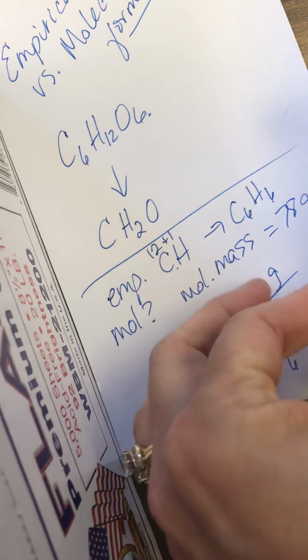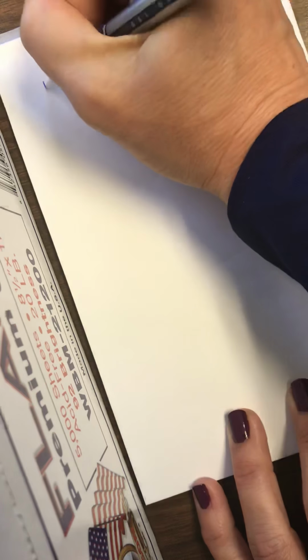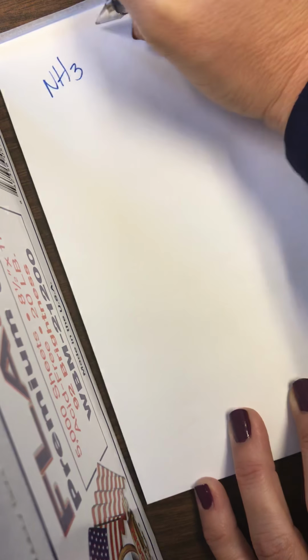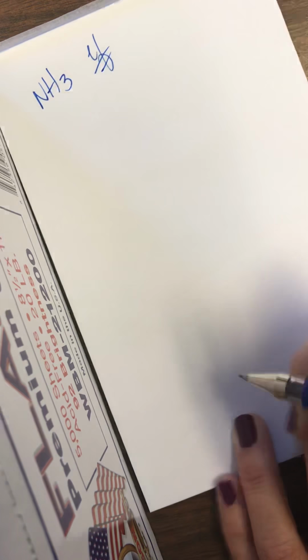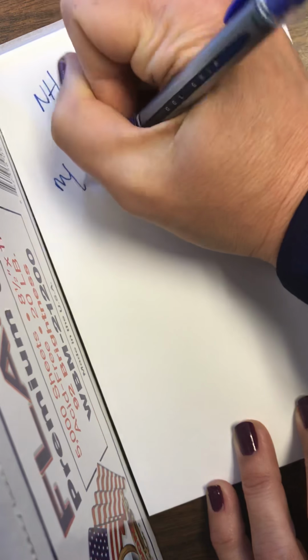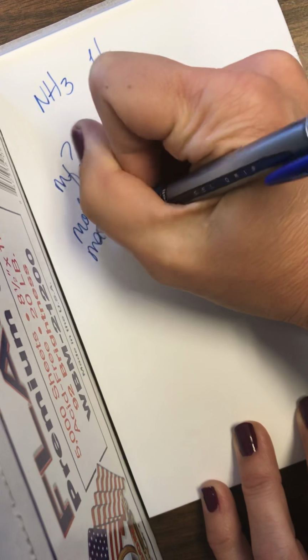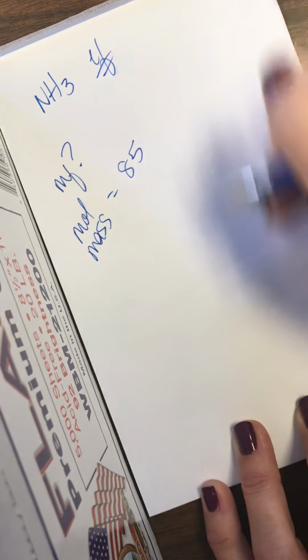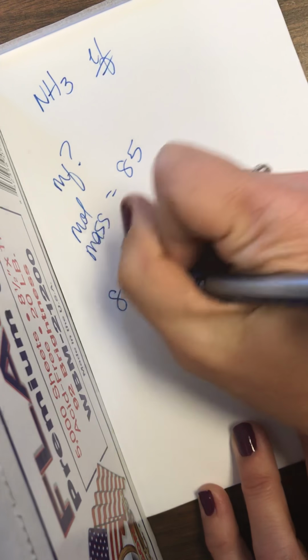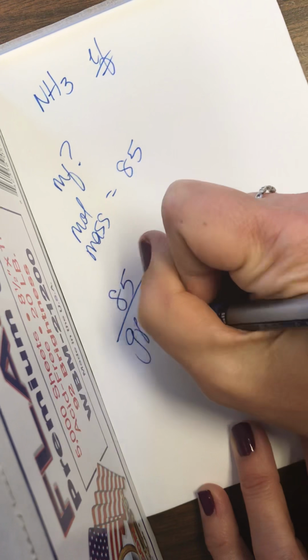Let's do another one. Let's say we have NH3. And that's definitely my empirical formula. I want to find out my molecular formula, and I know my molecular mass is 85. So I'm going to take 85 and divide it by the gram formula mass.